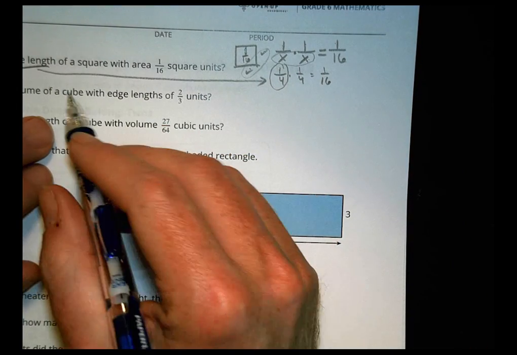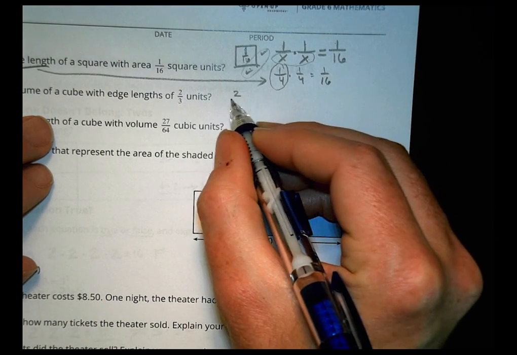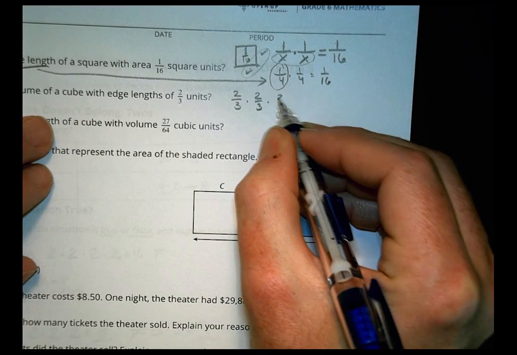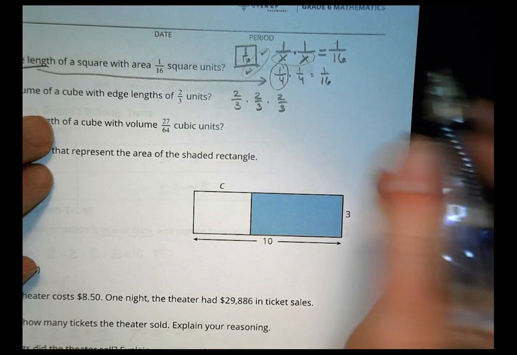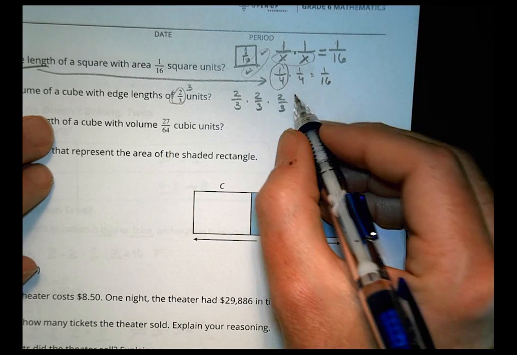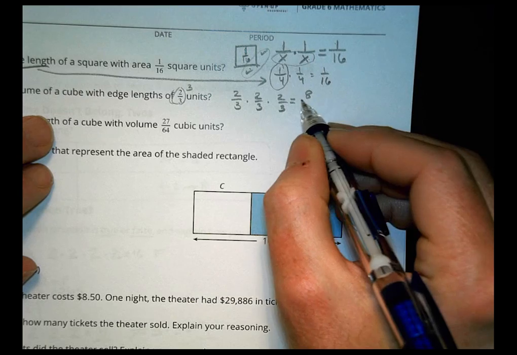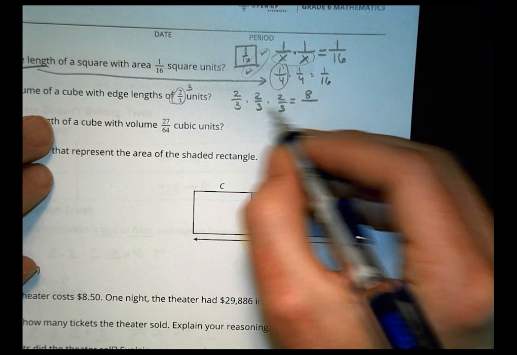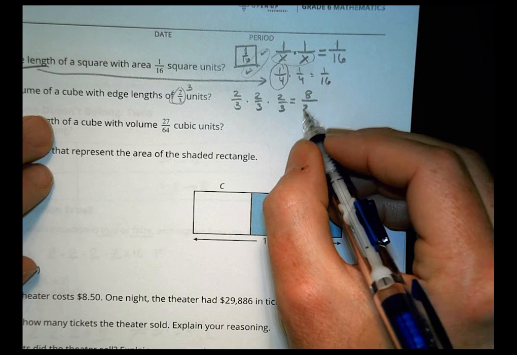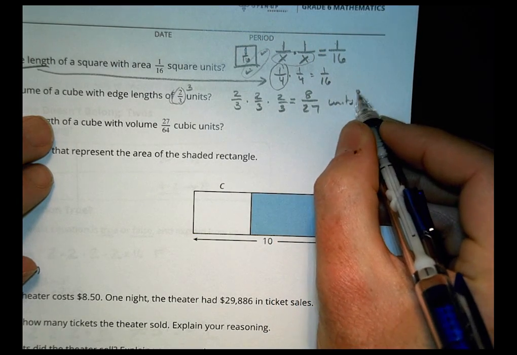For volume, what's the volume of a cube with an edge length of 2/3? Well, volume is going to be 2/3, so it's a side times a side times a side. It also can be written as 2/3 cubed, if you want to think of it that way. So when I solve this out, I have 2 times 2 is 4, times 2 is 8, over 3 times 3 is 9, times 3 is 27. So that's the volume, and that'd be units cubed.